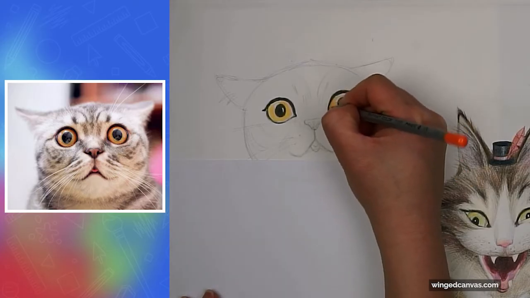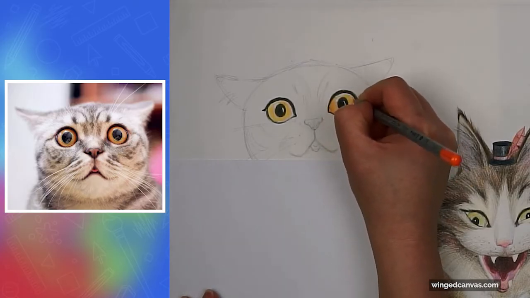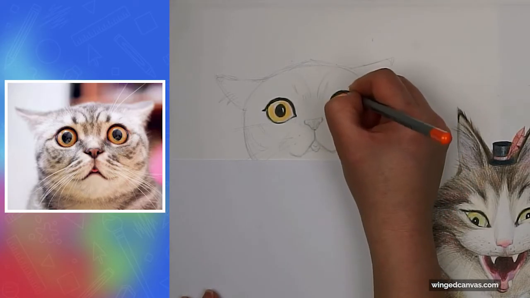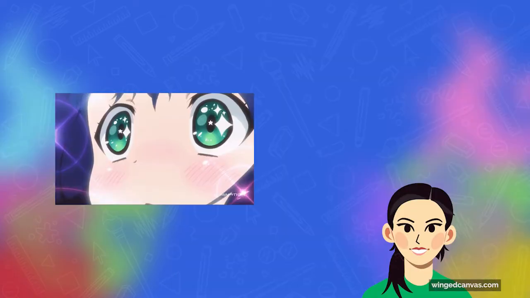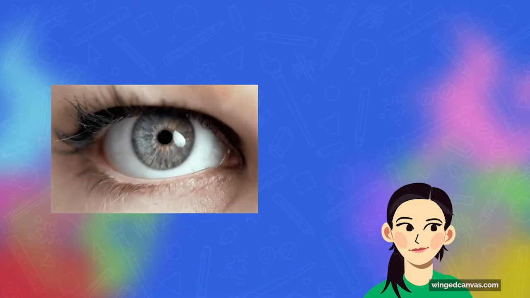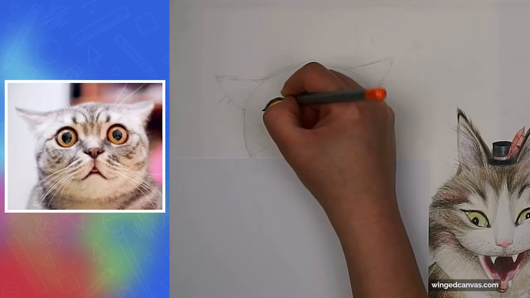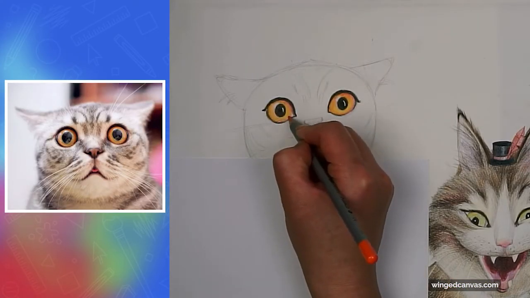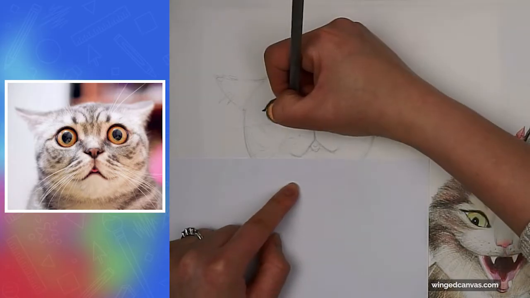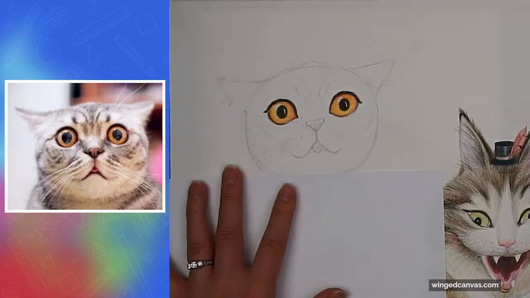Now I'm going to take my orange and just blend it into the yellow. So you can do this for all kinds of eyes: anime eyes, realistic eyes, cartoon eyes. They all have the same type of stylization where it's most contrast around the pupil. So now you can see that those eyes are kind of glowing.